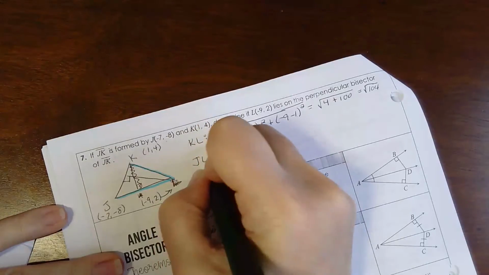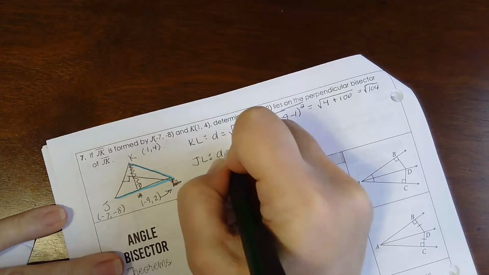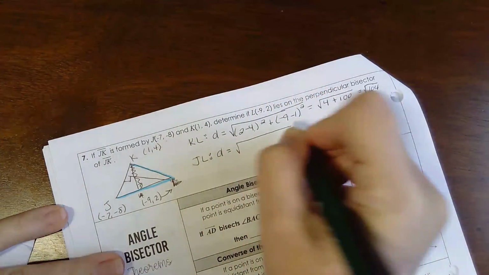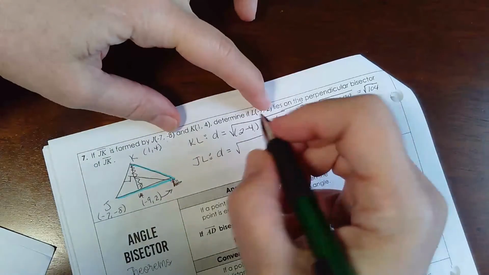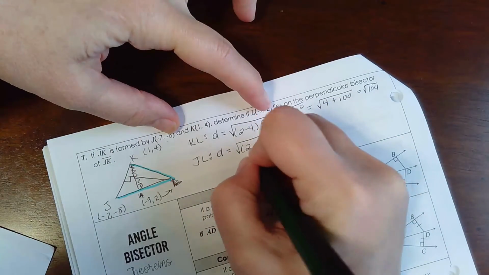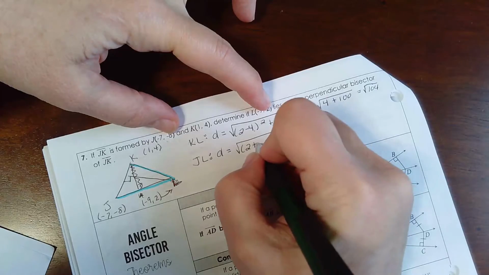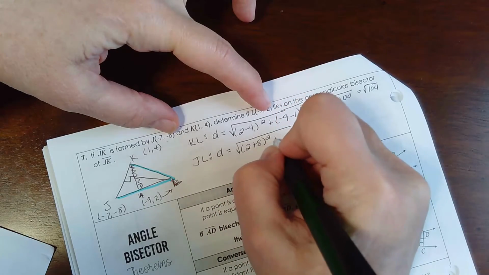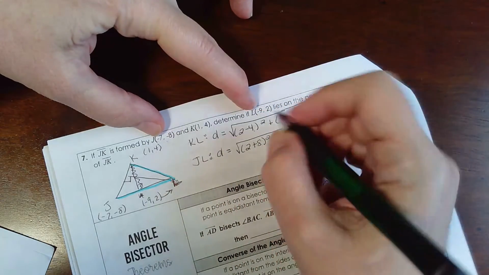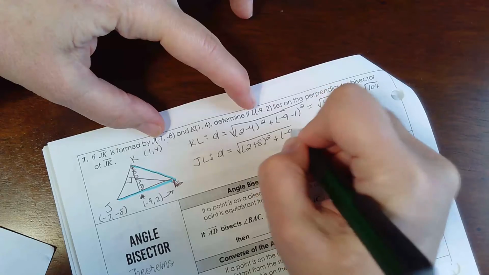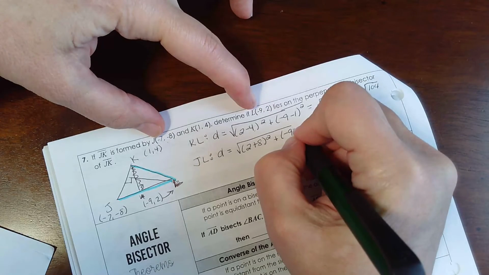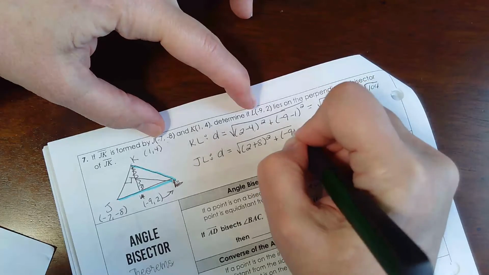Then we need to do JL. The distance for JL. So 2 plus 8. So it's 2 minus a negative, so 2 plus 8 squared plus -9 plus a -7. No, minus a -7 makes it plus 7.